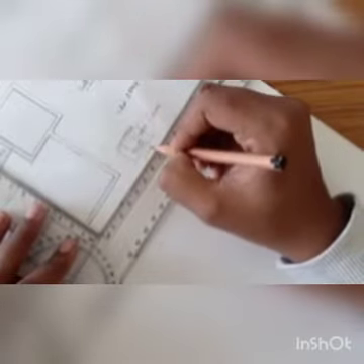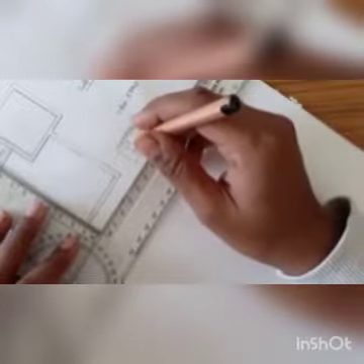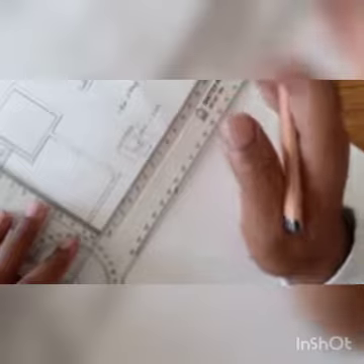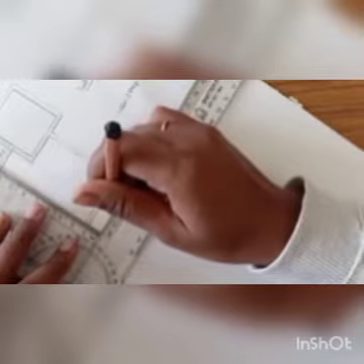Okay. So if the width of the door is 1.1, I want the staircase to be a little larger than the size of the door. So what I'll basically do now, I'll be taking it to 1.5 or 1.8. Let us consider it as 1.8.